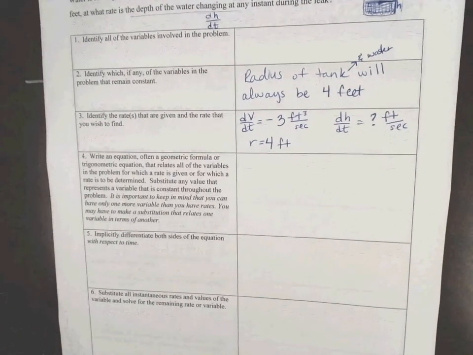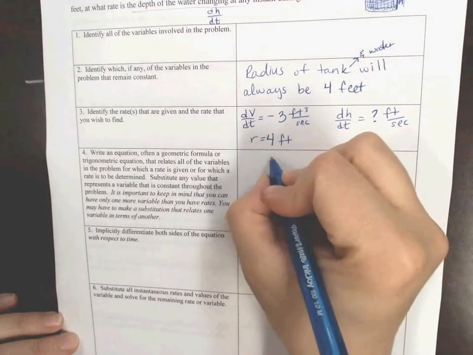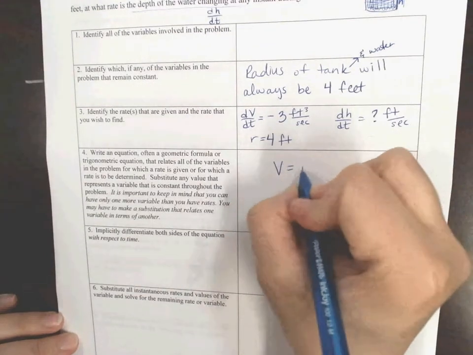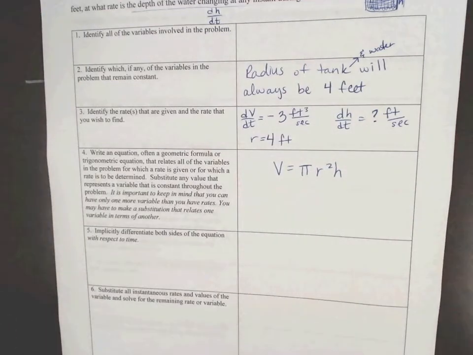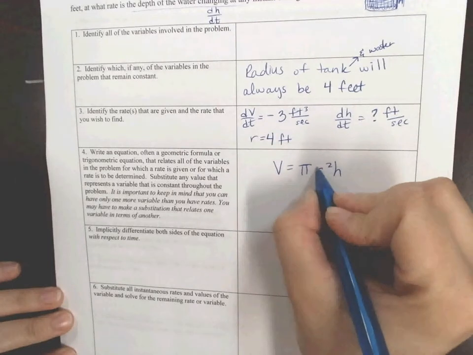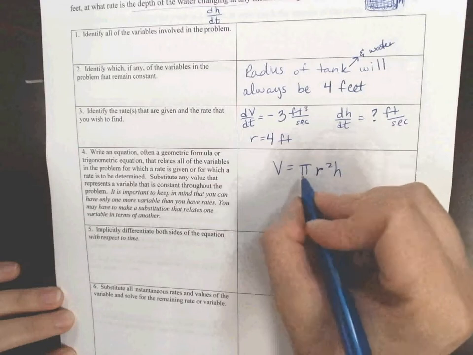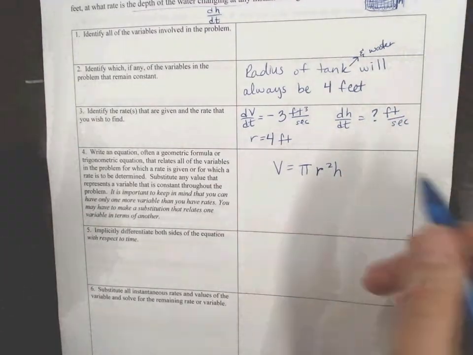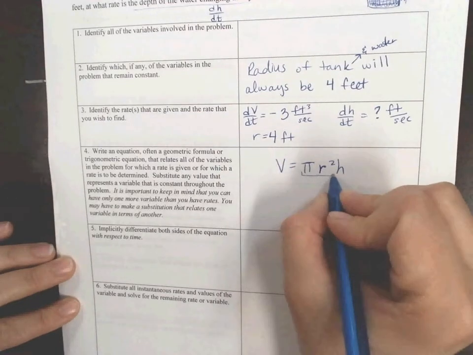And now we talk about what equation will relate all of these things. So we want the volume of a cylinder, and that is volume is equal to pi r squared h. And so it's very important here that we recognize that r is a constant. The radius in this tank is going to be a constant, which means, well, again, it's 4. So 4 is no different than 3.14. So this is all just a coefficient in front of h.